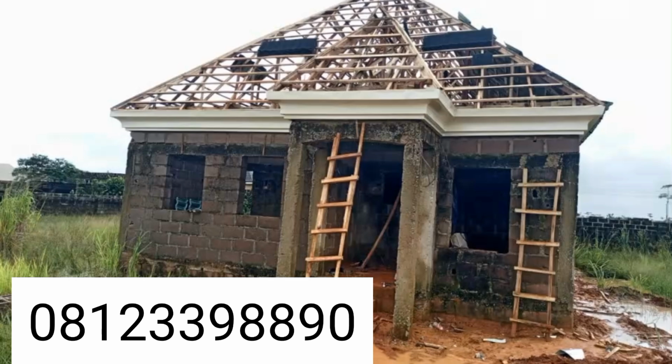A parapet is always done to add beauty, to make your house modern, so that your roof will not look like a gable roof. So your roof will look modern, your roof will look beautiful.